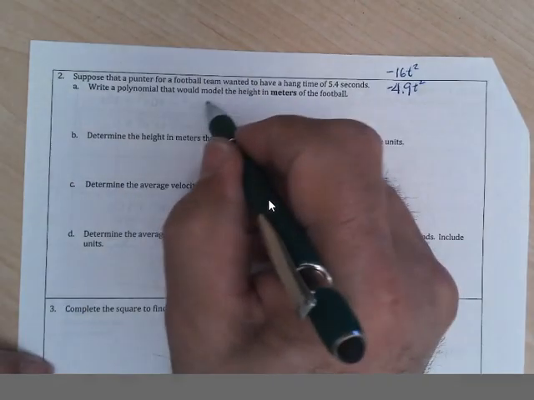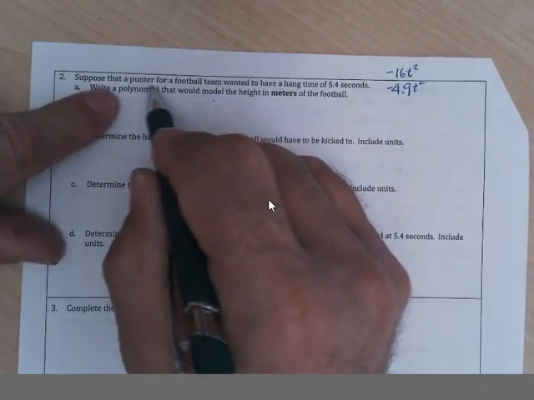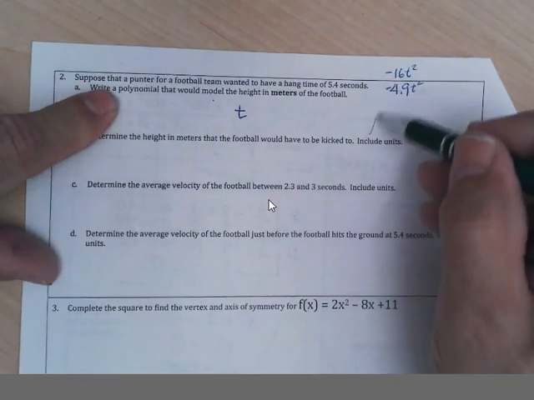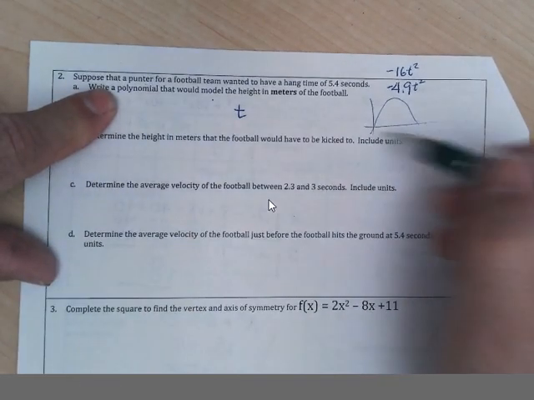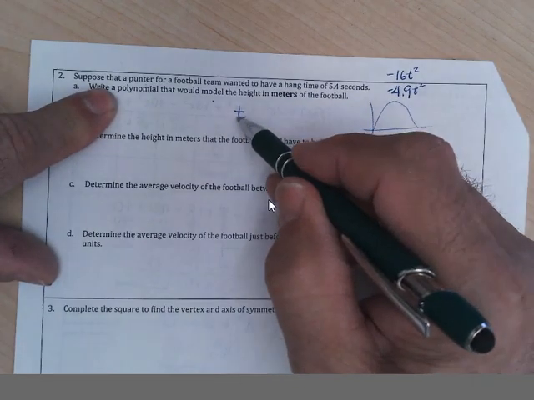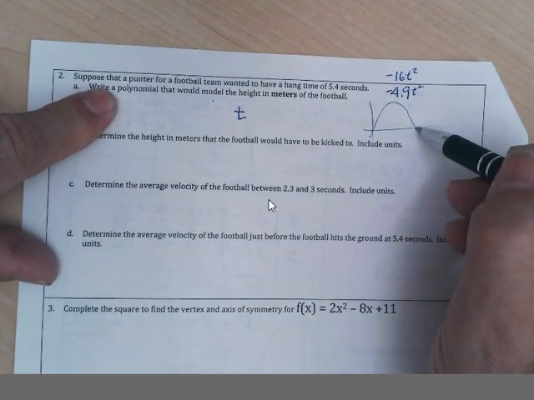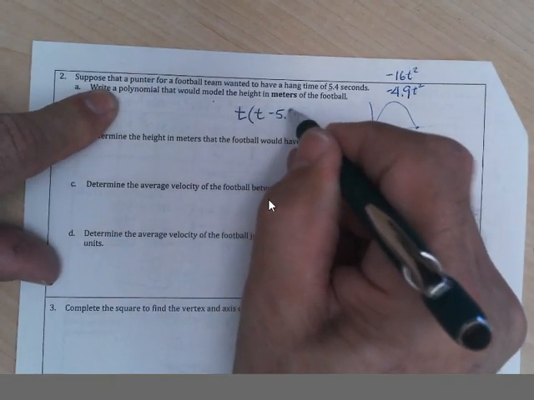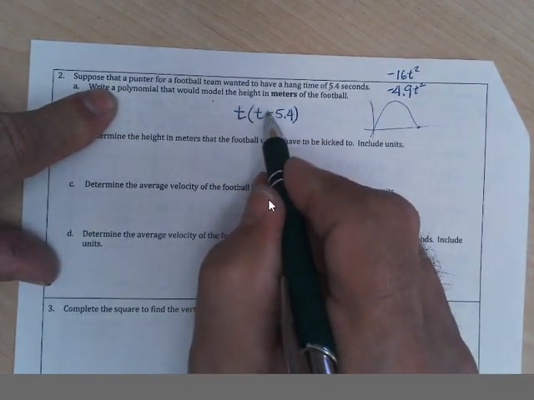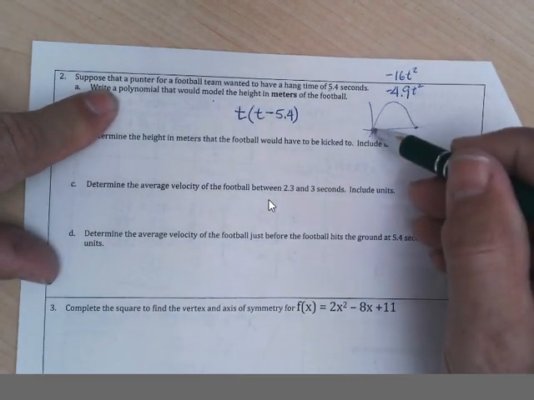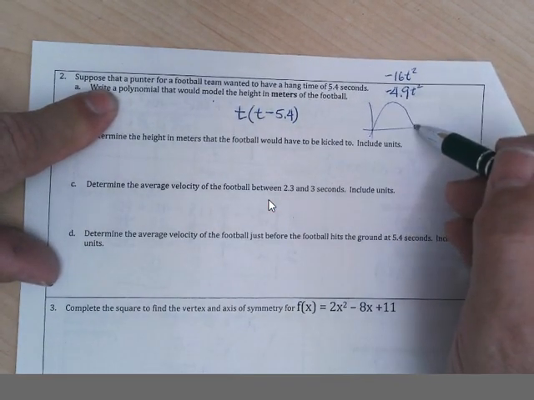If Ponder kicks it at time 0, we need to have t at 0 where it starts. So we have an x-intercept of 0, so we write t. And if it comes back to ground at 5.4 seconds, we write t minus 5.4. So there's a parabola that will touch at 0 and 5.4.